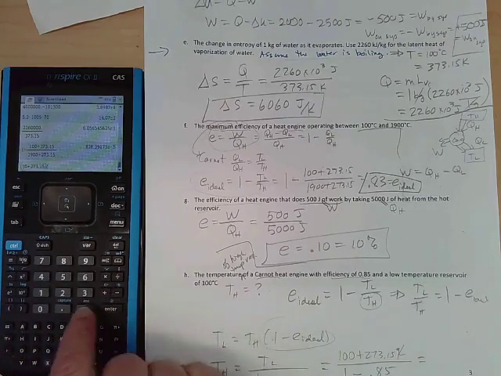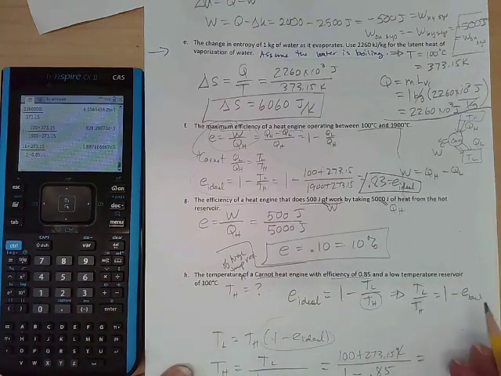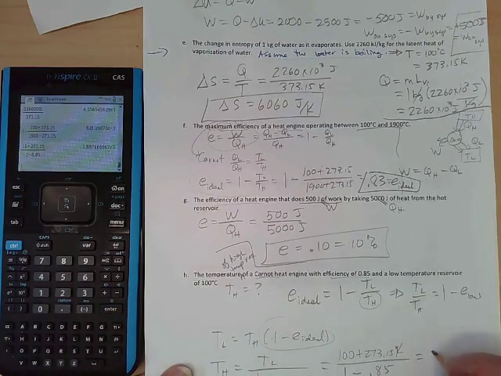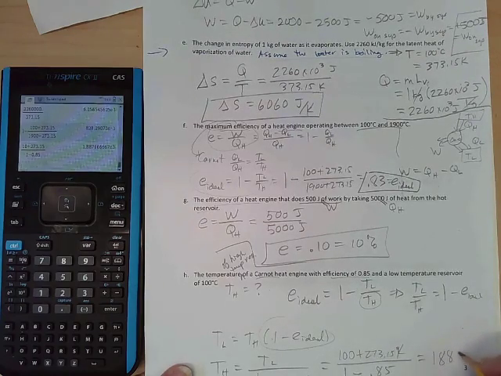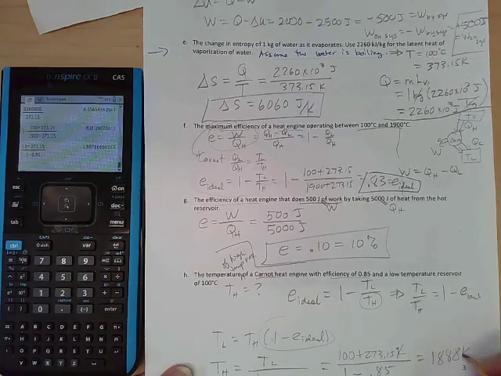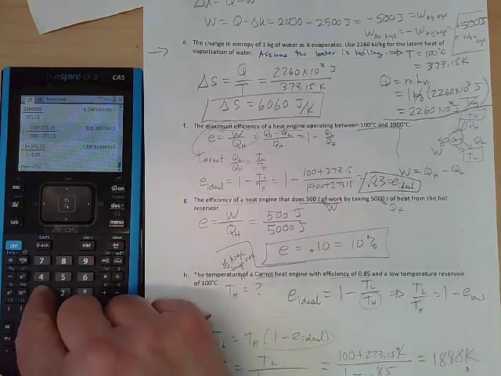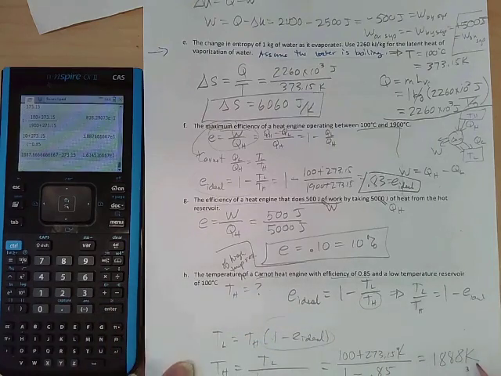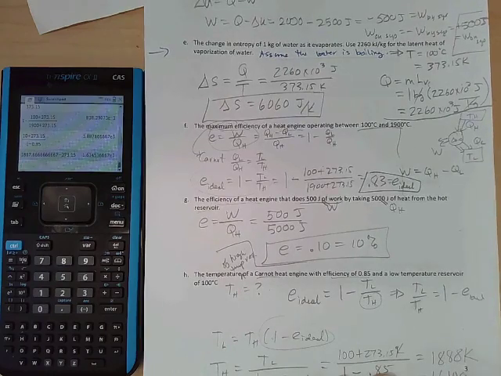Divided by 1 minus 0.85. Okay, so we get 1888 Kelvin. Subtract 273.15, get 16, we'll just do 1610 degrees Celsius is TH.